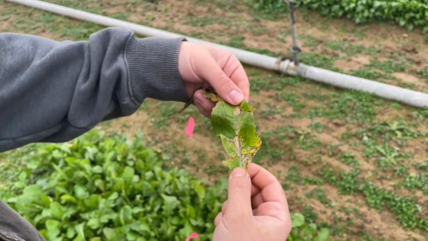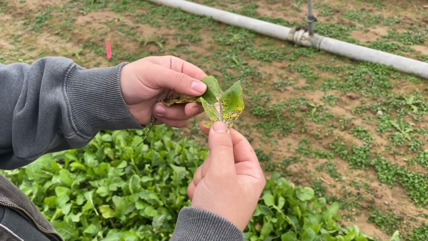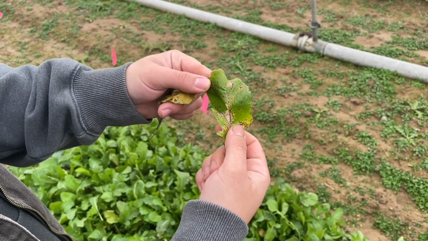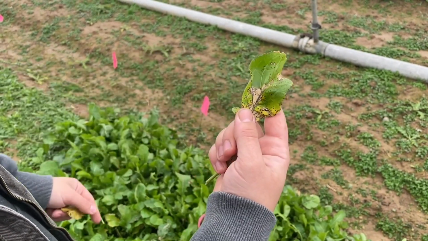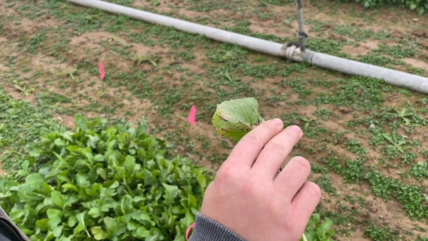Here, this is maybe a 4, almost a 5. You have these large patches of necrosis. You have the yellowing around the black speckles, and if this disease progressed a little more, I might call it a 5 on our scale.